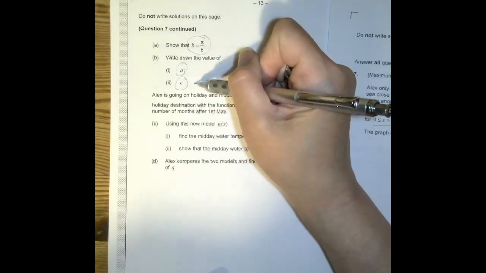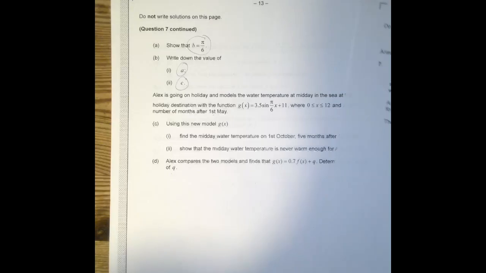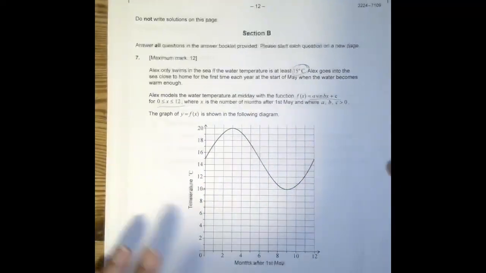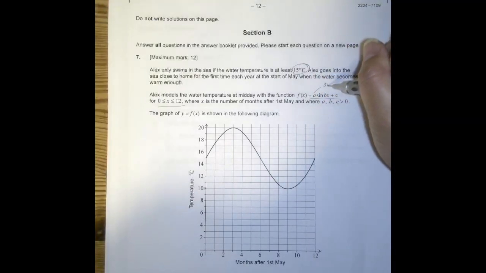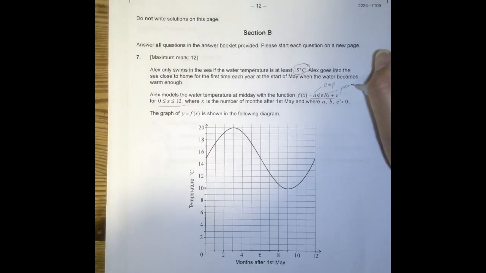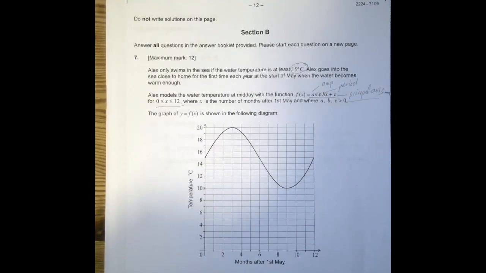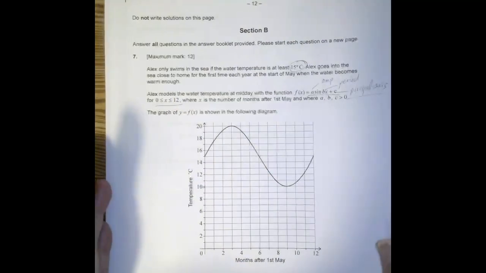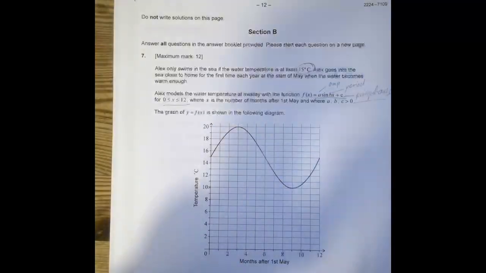So we need to find out B, C, A. All right, so I need the graph, so I'm going to work it out here. Our function is here, so we know that A is the amplitude, B is related to the period, C is the principal axis. For further information on the trig function, you can go back to our trig function video. I'll put a link on it.